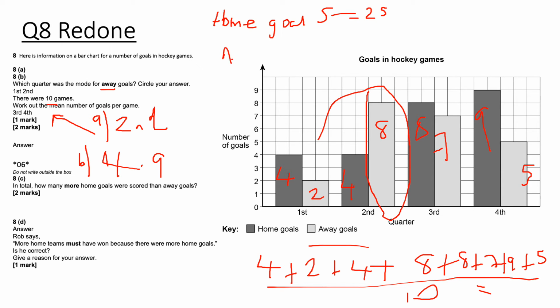For away goals, it's 2 plus 8 is 10, 17, 17 plus 5 is 22. So the answer is going to be 25 minus 22 equals 3. So that is my answer for part C, guys.